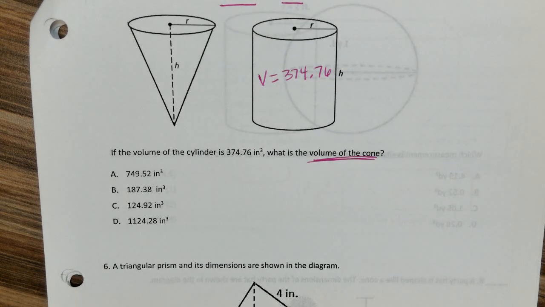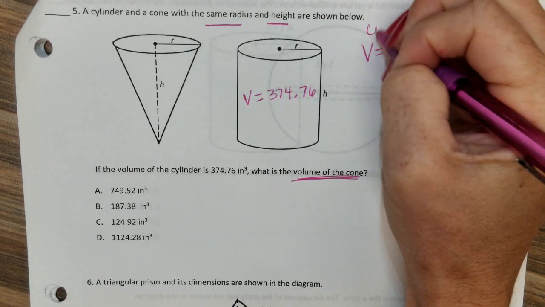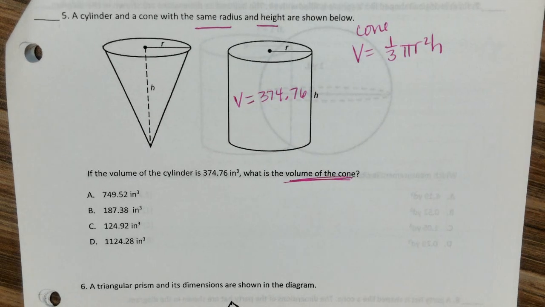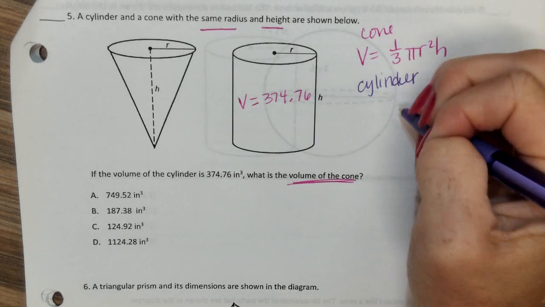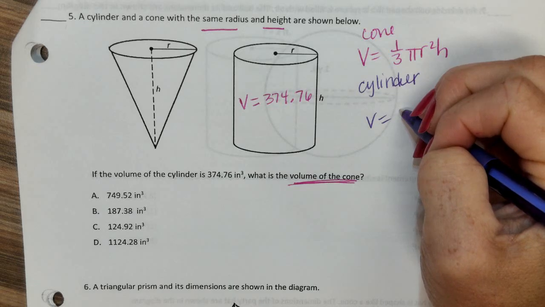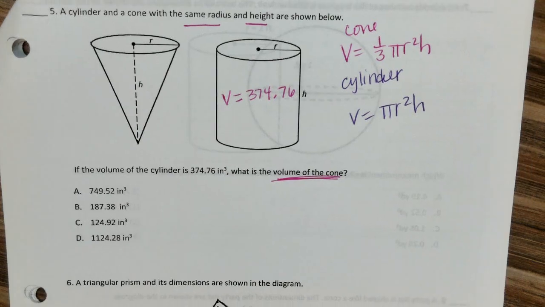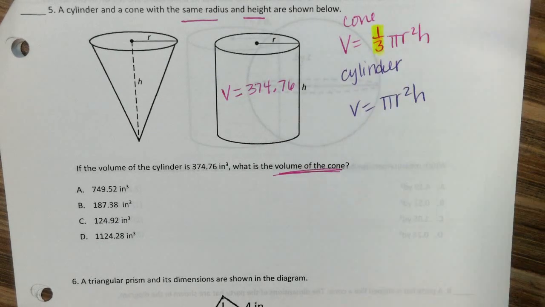You do not need the formula. Why? I want to show y'all. How do you find volume of a cone? 1/3 pi r squared h. Yes? Write it down. How do you find volume of a cylinder? Anybody? Look at your star chart. Pi r squared h. What is the only difference in this formula? They're the exact same except what?